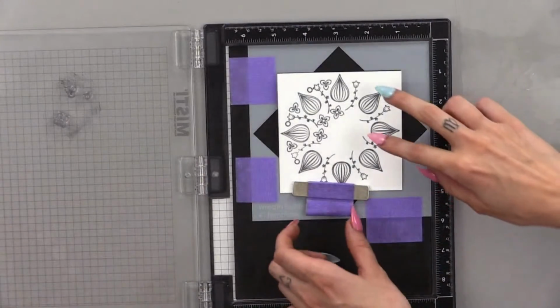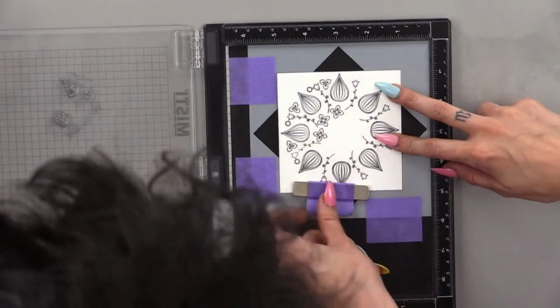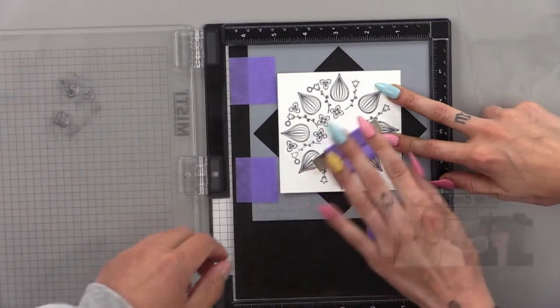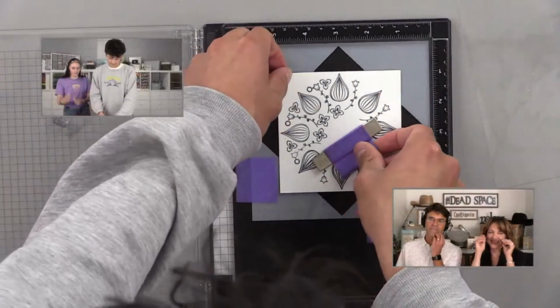All right, and then actually, if the edges are sticking up, you can put the magnet over here too, on the center, and then the edges won't.